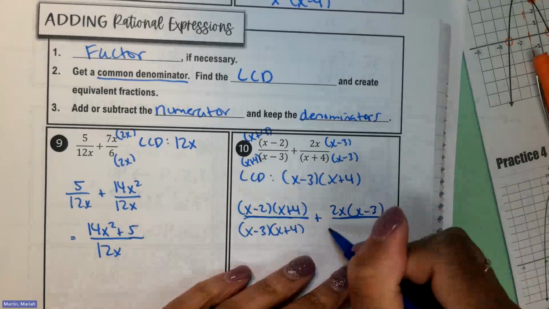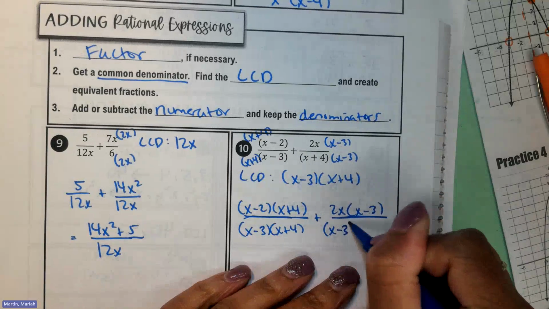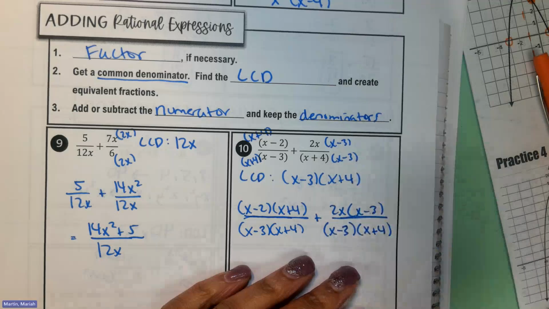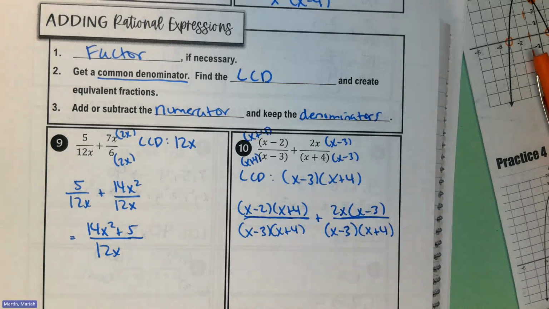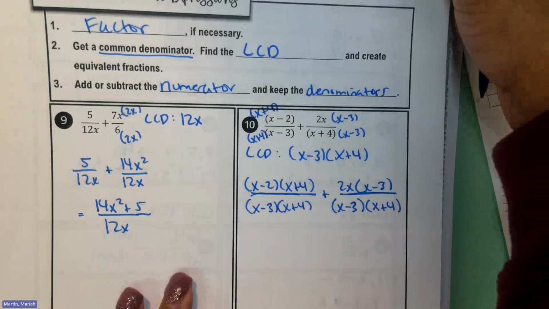And remember, these have the same denominators, so all over (x minus 3) times (x plus 4). Now we're going to multiply our polynomials, because when we're adding, we need to make sure there are things that could cancel out. We're not going to do it on the bottom, but just across the top. So unlike multiplying and dividing, I do need to make sure that I expand my binomials.